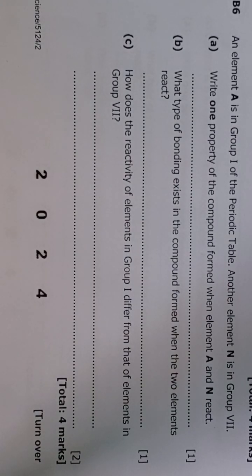An element is in group 1 of the periodic table. Another element is in group 7. Write one property of the compound formed when element A and element B react. Now you need to understand that group 1 elements are metals, and group 7 elements are non-metals. So when a metal and a non-metal react, they form what we call ionic bonding.